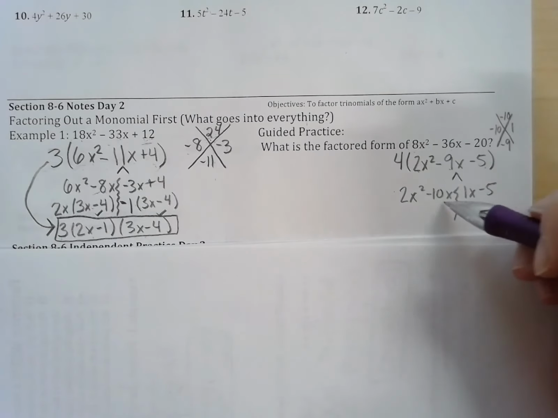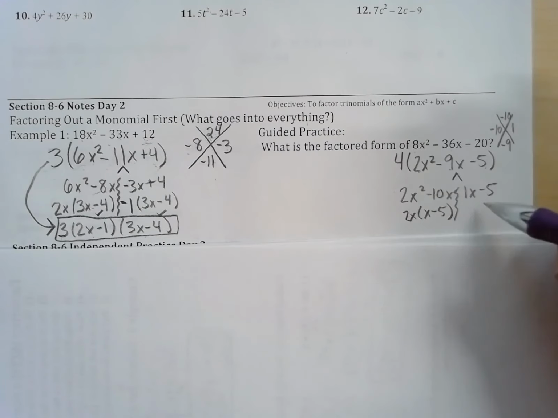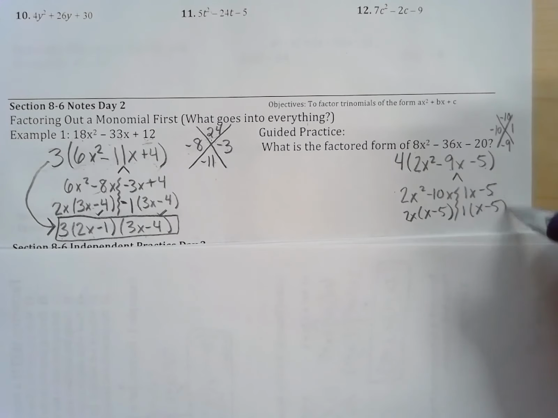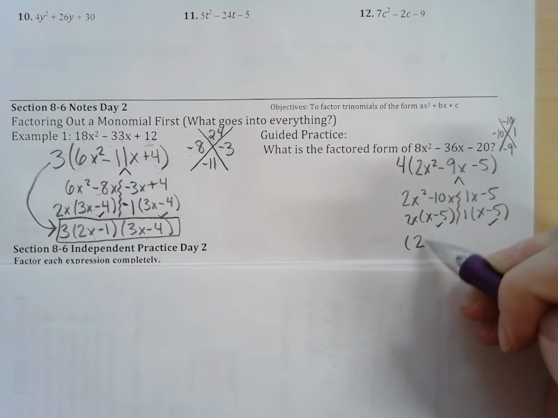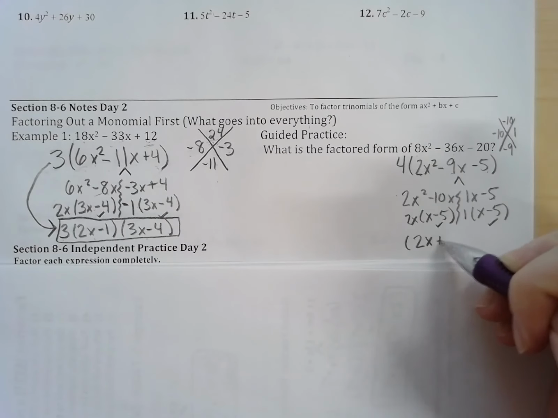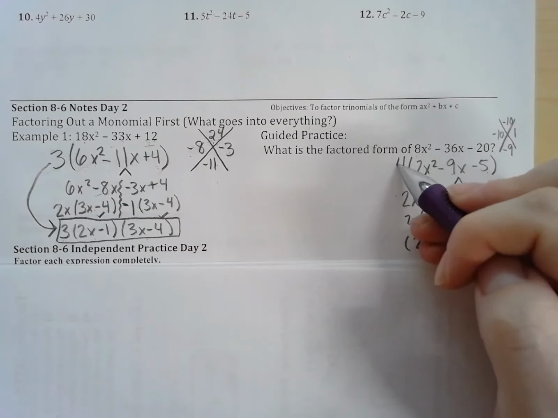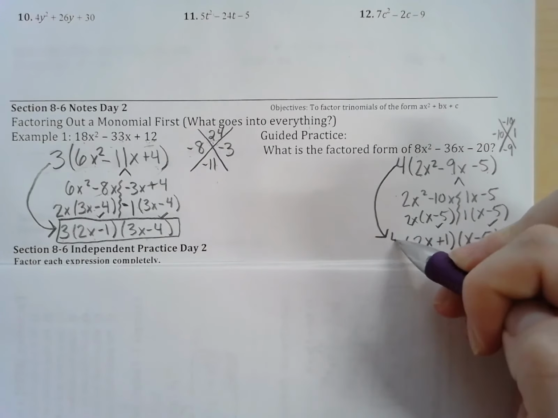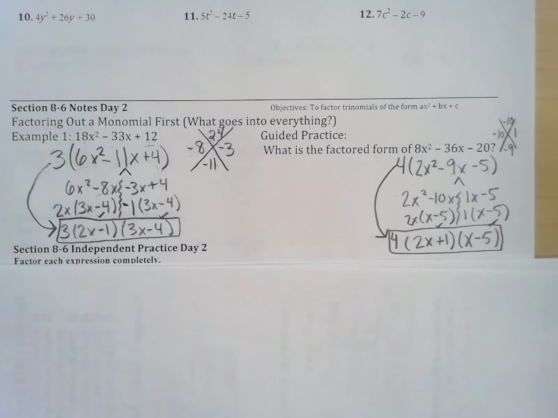Split it down. Now what can I take out? I can take out a 2x here, so that leaves me with x minus 5. On this side, I can only take out a 1. That leaves me with x minus 5. Again, these two are the same. So my outside parts are 2x and a positive 1, so plus 1. My inside parts are x minus 5. And I can't forget to bring the 4 down below. Hopefully your final answer on this guided practice problem looked the same.